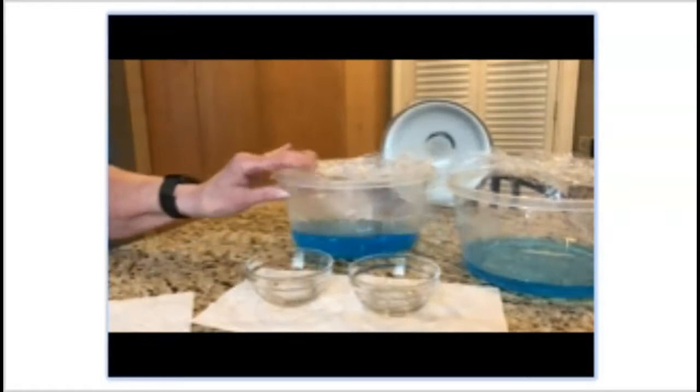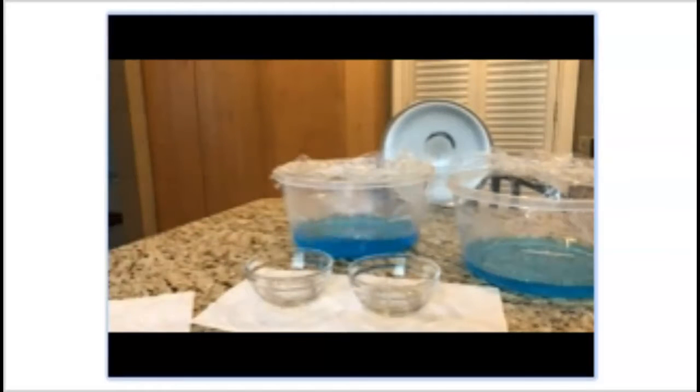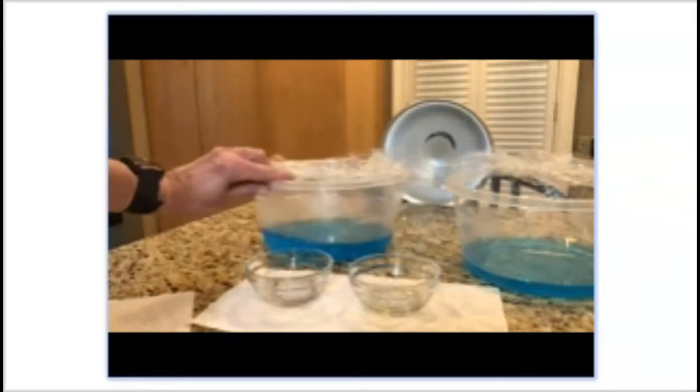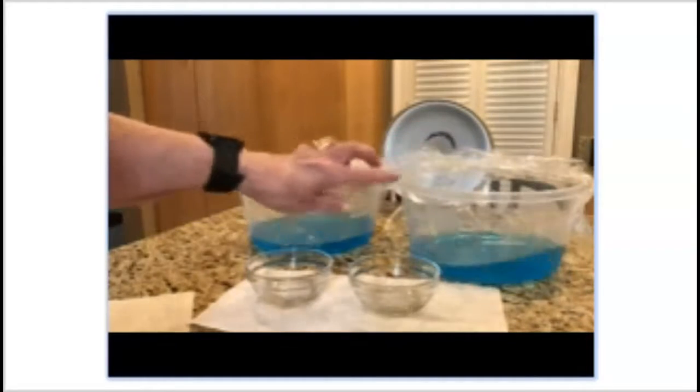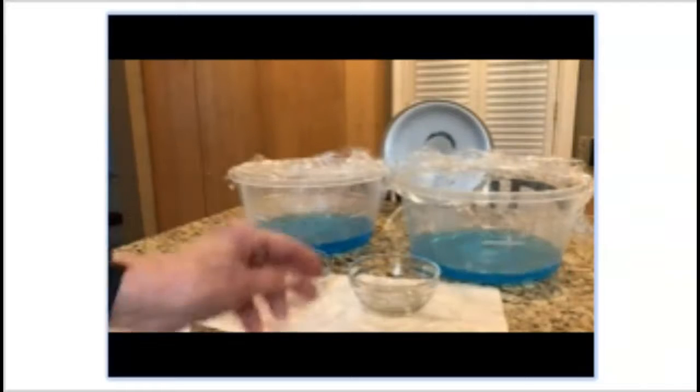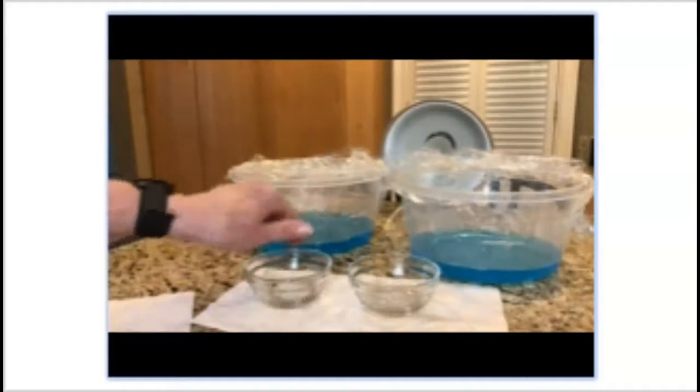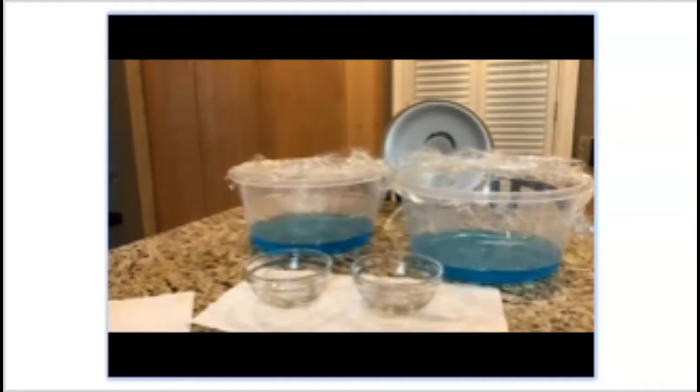Now, what do you notice about the water right now? If you look here, the water is blue. You look here, the water is clear. There is water in both cups, but the water is clear. Why did that happen? Well, we'll talk about that in a moment.